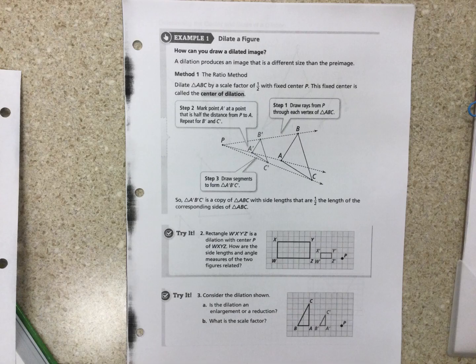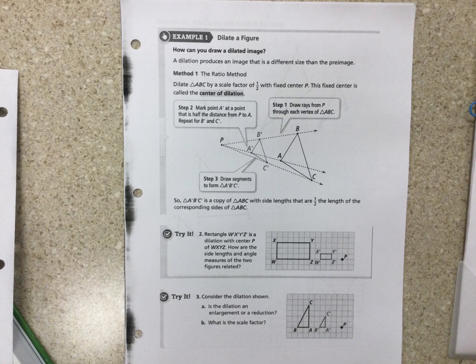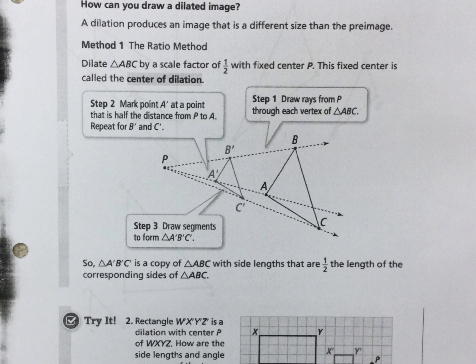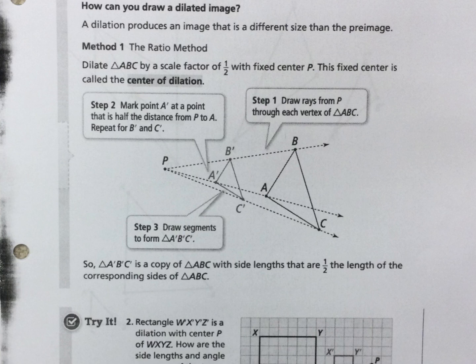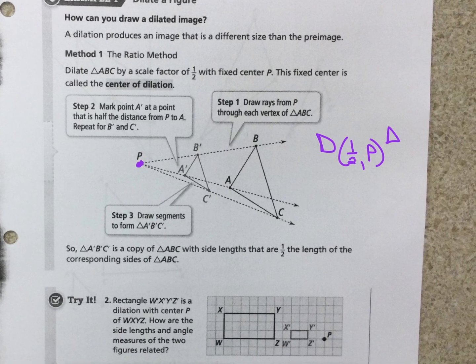All right, on this next page, it talks about drawing stuff. I need you to notice this. This is the center of rotation, so it's not the origin anymore. We would say dilate by 1/2 around P triangle ABC. That's how that would look.